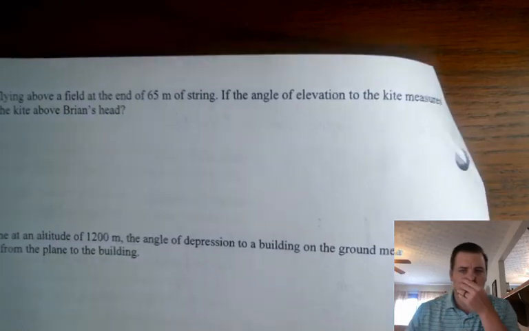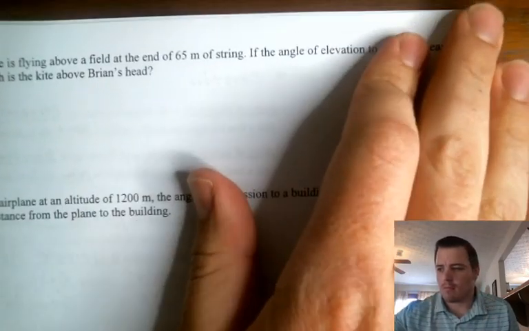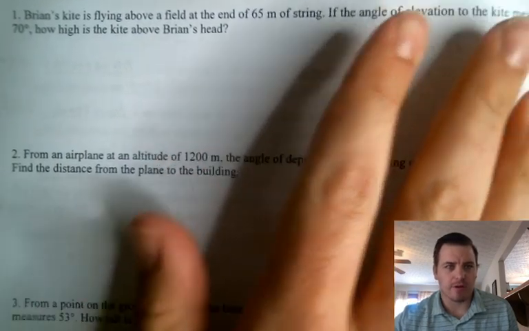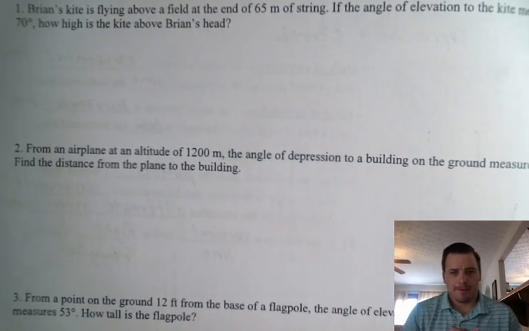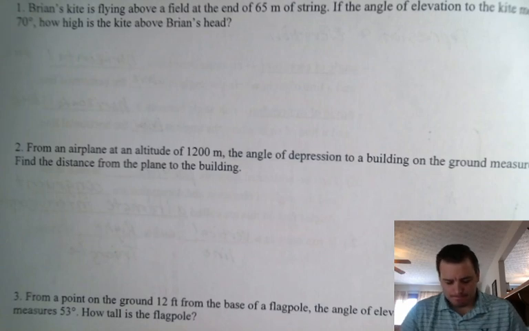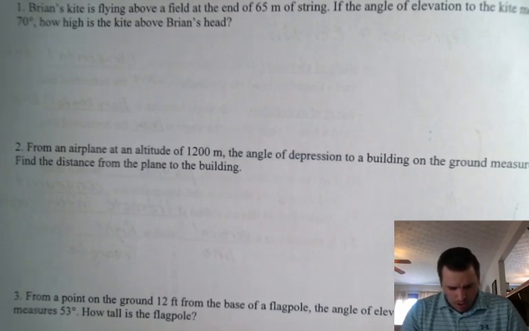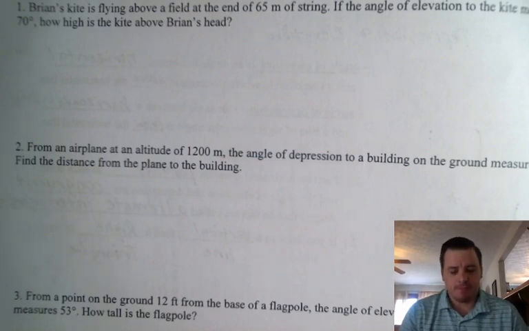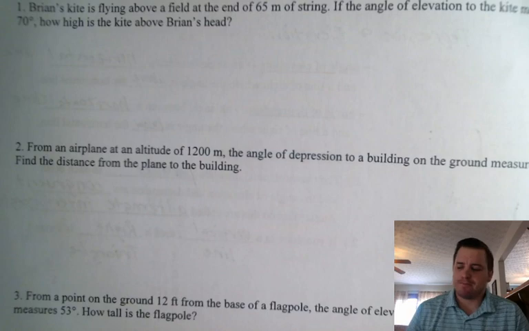Okay, so let's go to the backside. To your absolute favorite word problems. All right, so here we go.